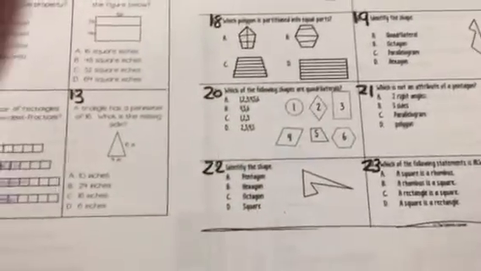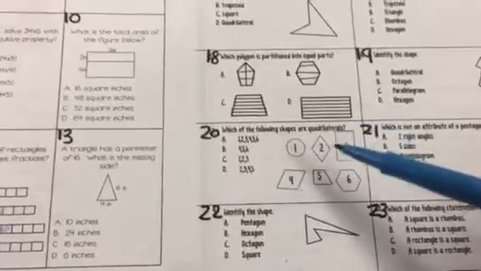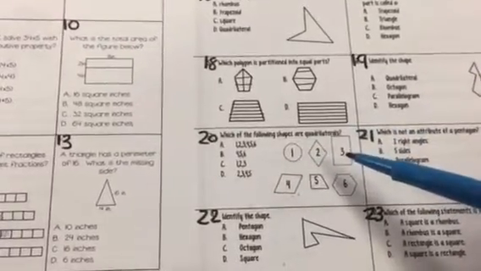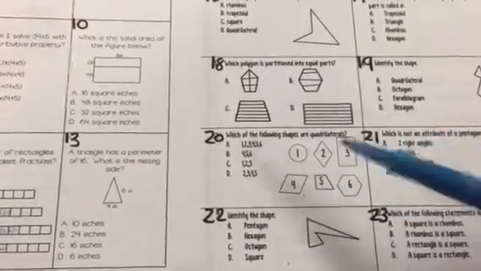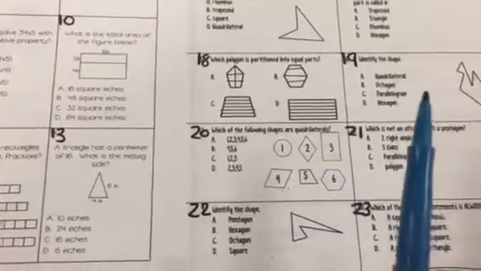All right, look at 20 for me. Which of the following shapes are quadrilaterals? Well, 1 is not because it doesn't have 4 sides. 2 is, it has 4 sides and it's closed. 3 is, it has 4 sides and it's a closed shape. 4 does, 5 does, 6 does not. So 2, 3, 4, and 5 are all quadrilaterals.